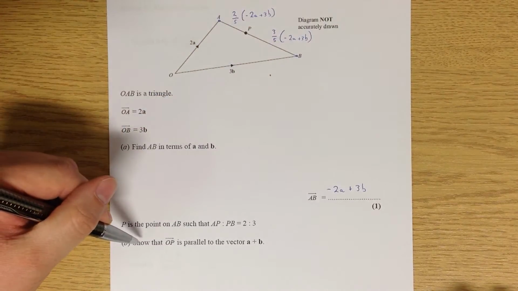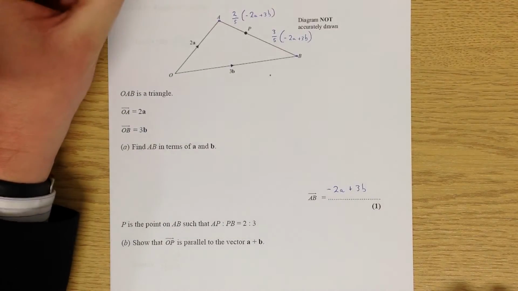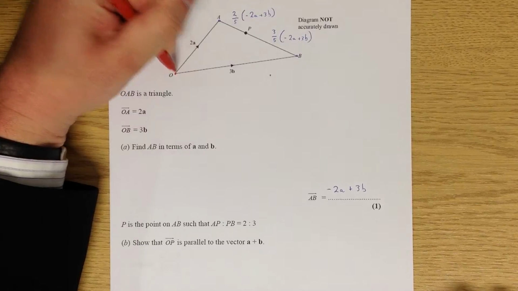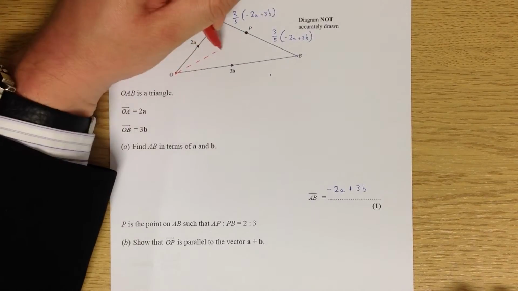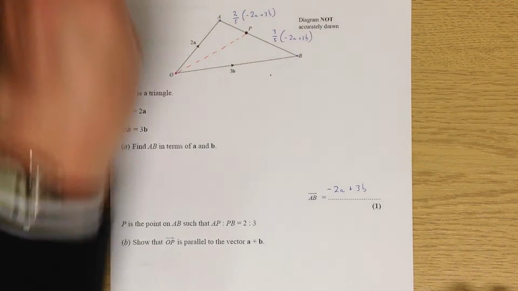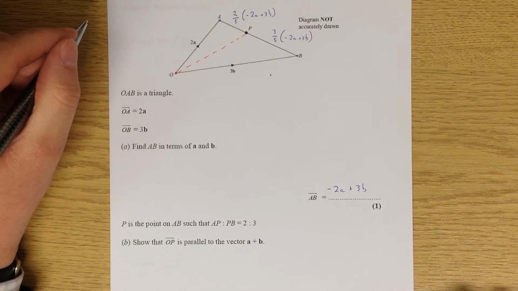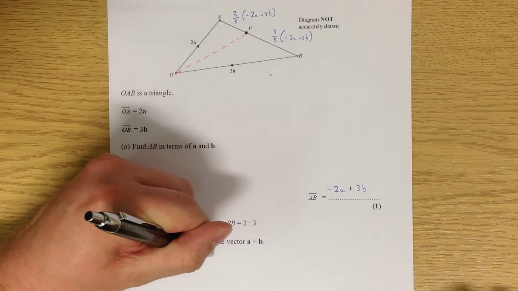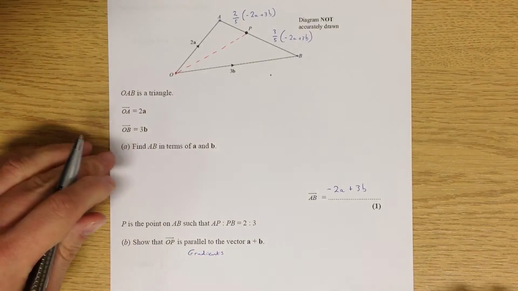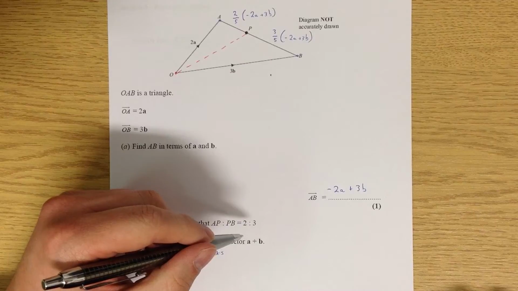It then asks us to show that line OP, now OP doesn't currently exist as a line in the diagram, so let's draw that in. Point O is here, point P is here. So we're trying to talk about a line that's now going to exist going across here. Show that that line is parallel to the vector A plus B. So again, we're going to be talking about gradients, and we're going to want to show that the line OP has a gradient of A plus B.